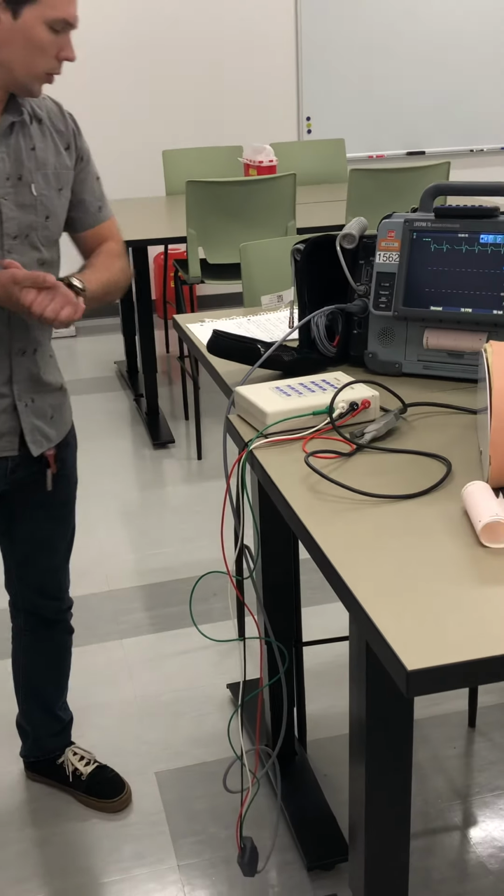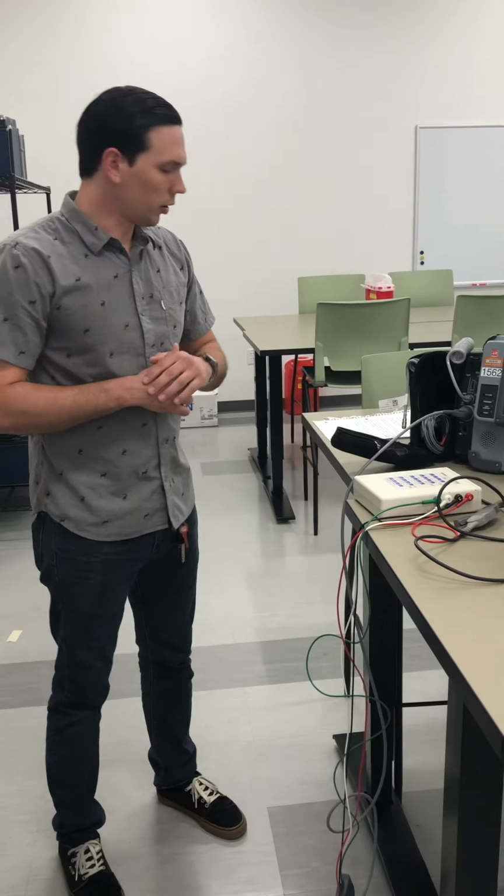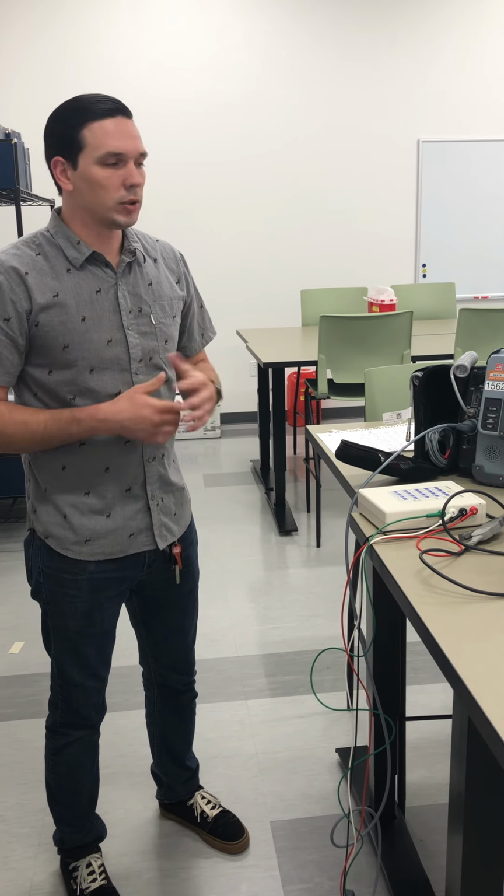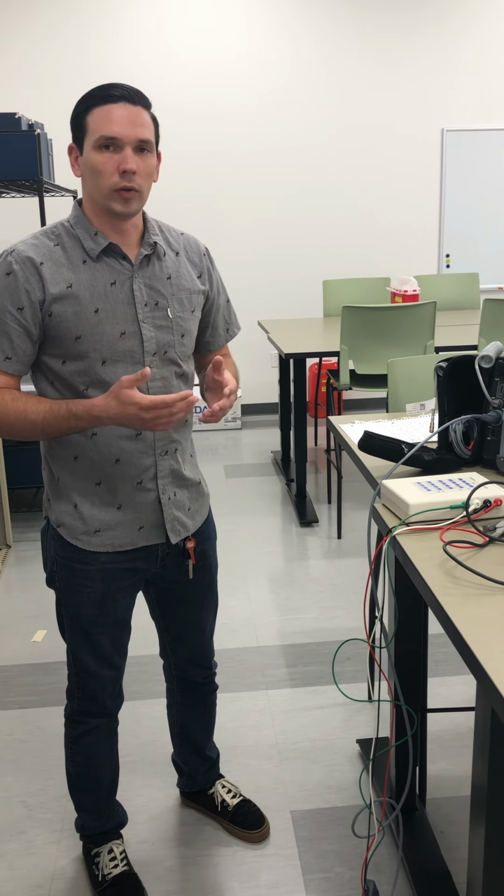One thing to remember though, when you are using transcutaneous pacing, you may have to sedate or use analgesic medications per your protocol, because this can be a painful procedure for the patient. So just make sure that you're doing the correct dosing and following your protocols.